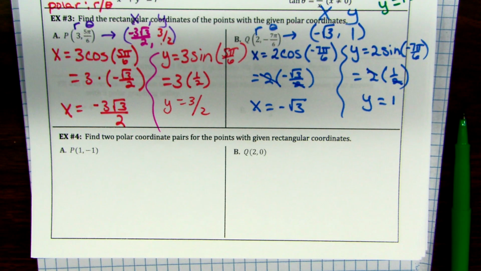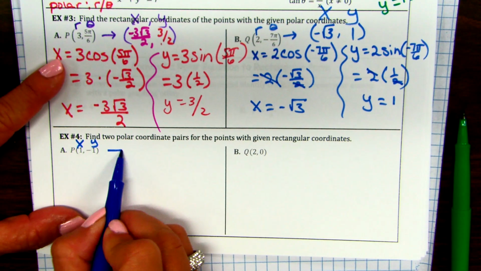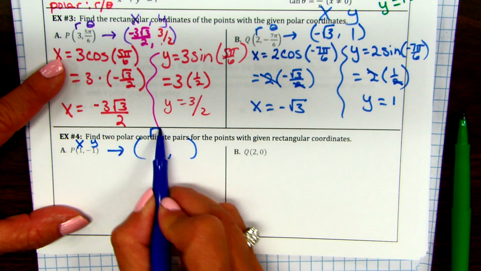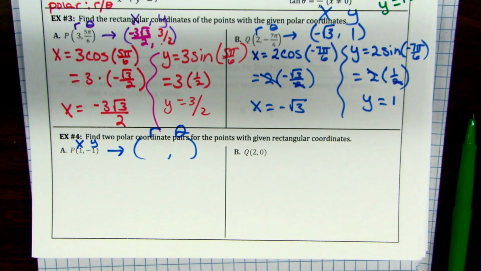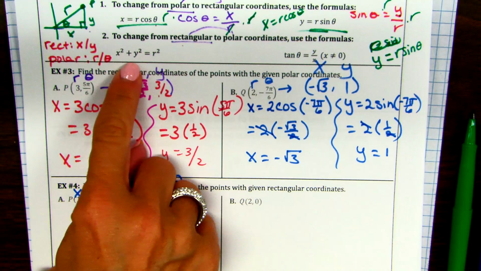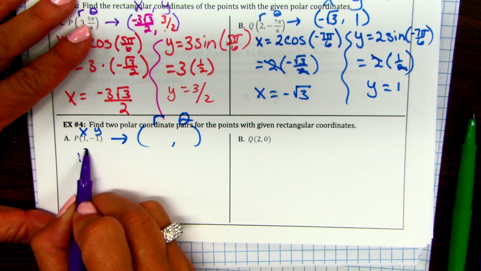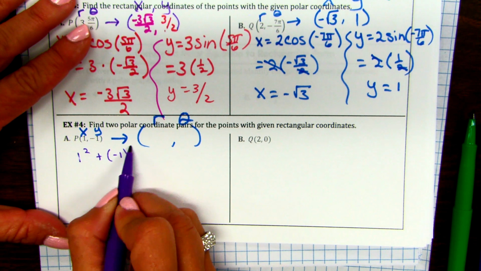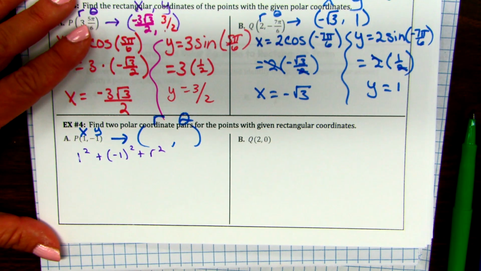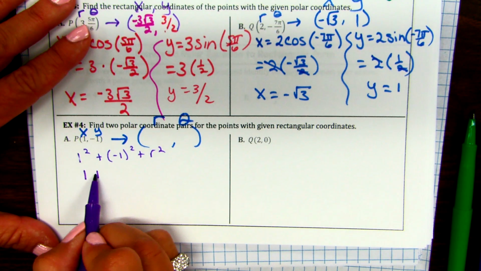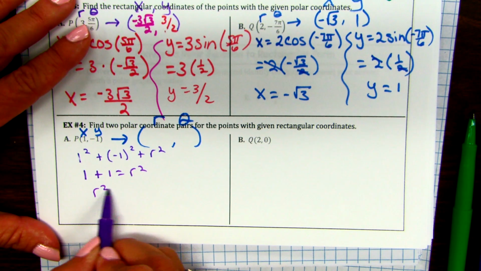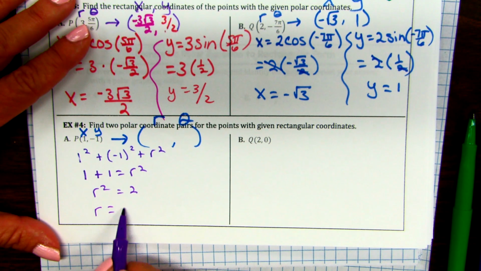Now we're going to go from rectangular to polar. So we have x and y, and we want r and theta. We're going to use the other two formulas. It should make sense. What do I have? I have x and y. Oh, okay, I need an r. I can plug it right into the Pythagorean theorem one. Show a lot of work, show no work, I don't care. We should be really good at Pythagorean theorem at this point. 1 plus 1, r squared equals 2, square root both sides.